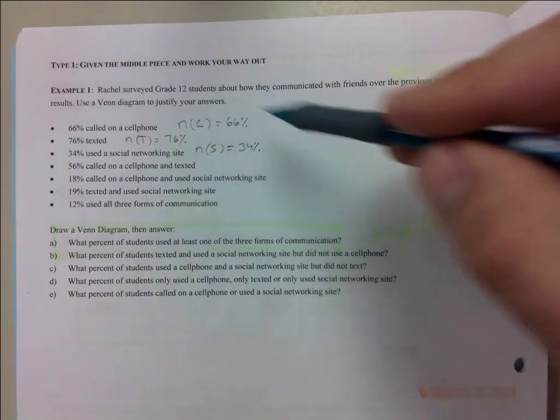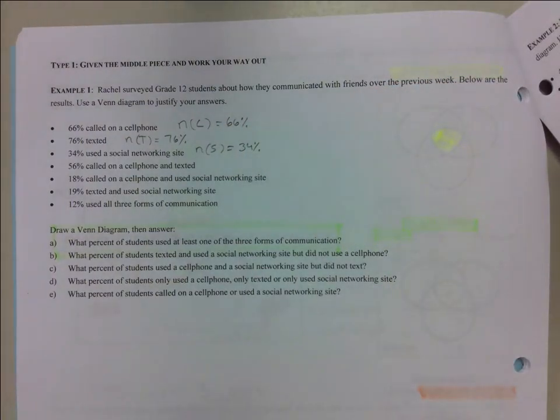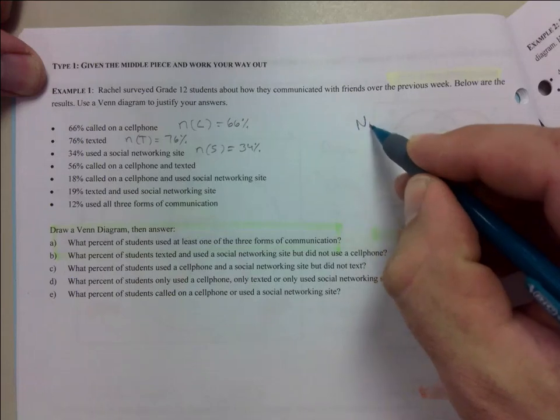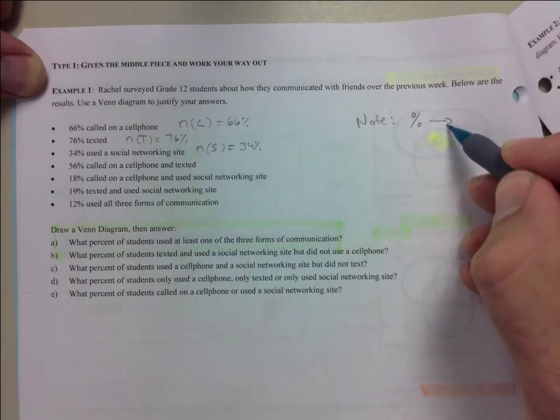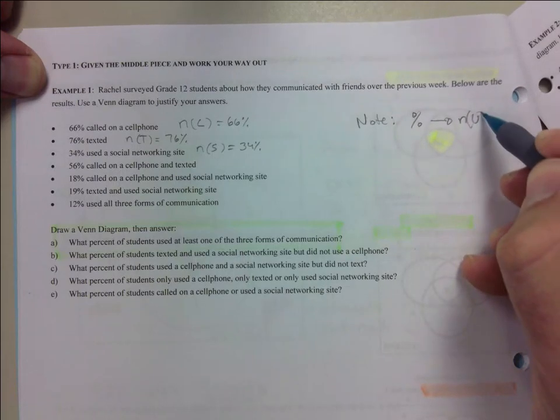Question, if we're talking percentage, what's the universal? If it's percentage, 100. So if it's percentage, the question doesn't have to give you the universal. So note, percentages means that N of U is immediately 100%.